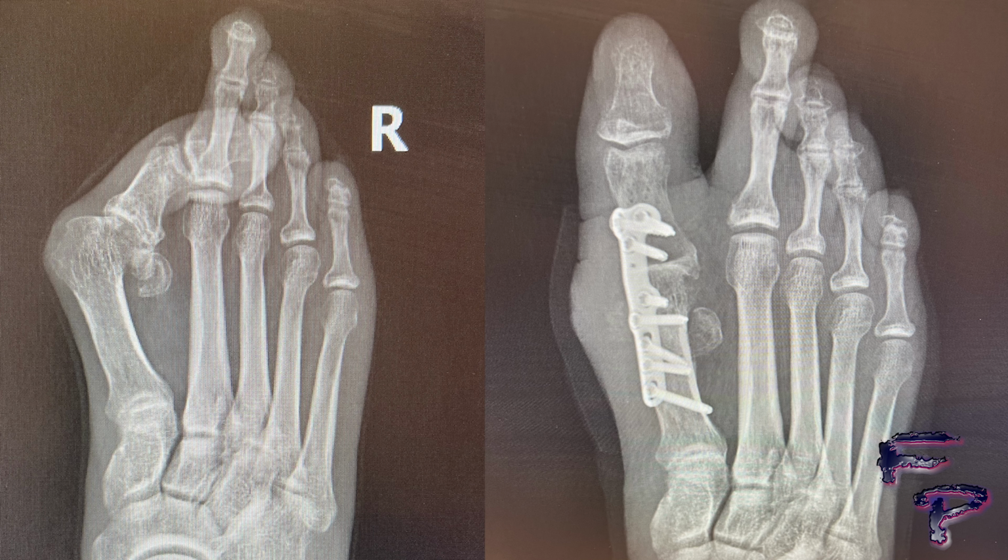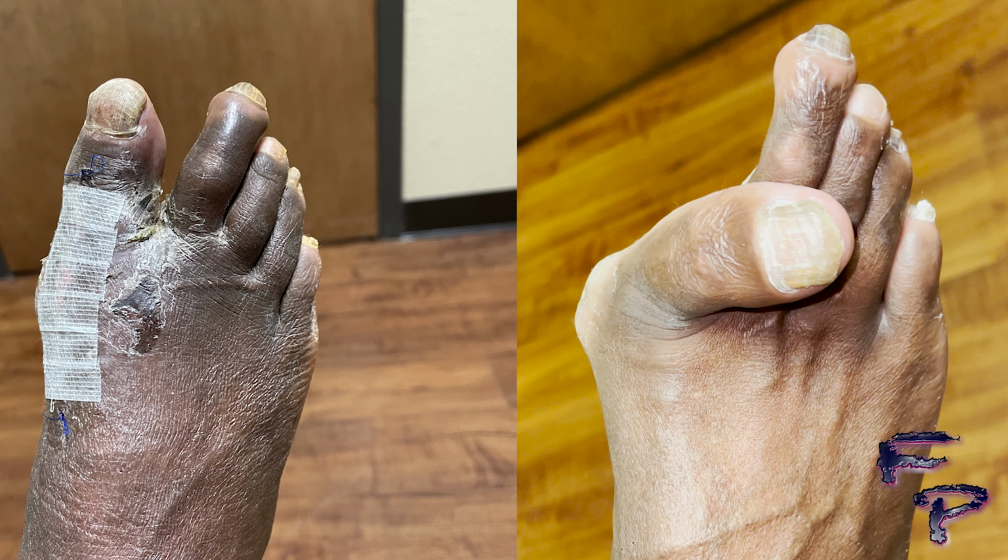In this view, you can compare the preoperative and postoperative views of the foot. As you can see, the discoloration that I'd mentioned before is mainly bruising and, of course, swelling, which causes increased discoloration along the area of the surgical incision. But the corrected great toe as well as the callus were removed in this post-operative picture.